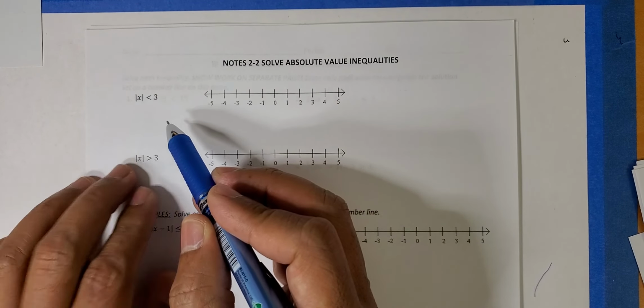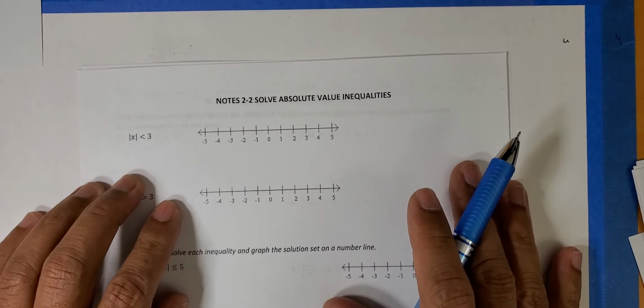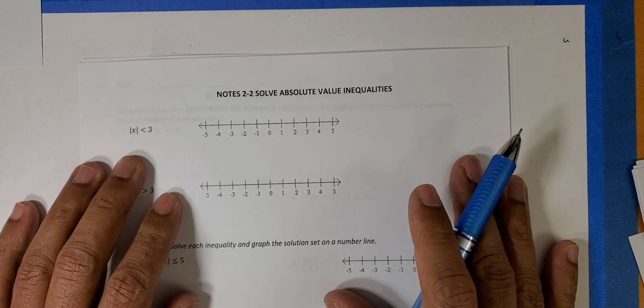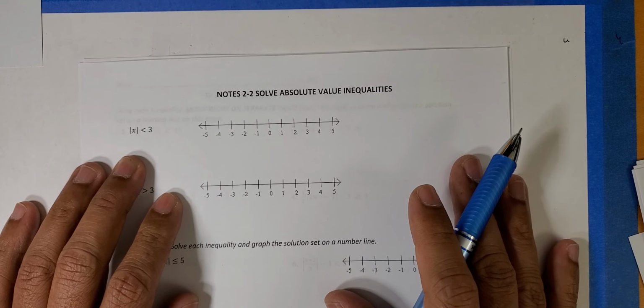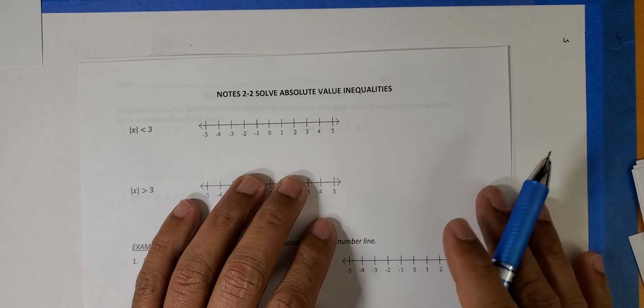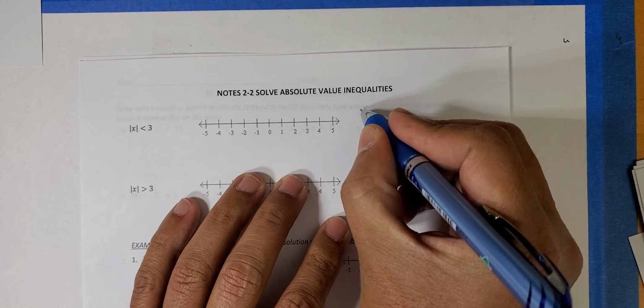So for example, are you guys okay with the symbols for inequality? You guys understand less than or equal to? You understand all of that? Okay, good. So I can save some time by going over that. So what I'm going to do is point out some things here.